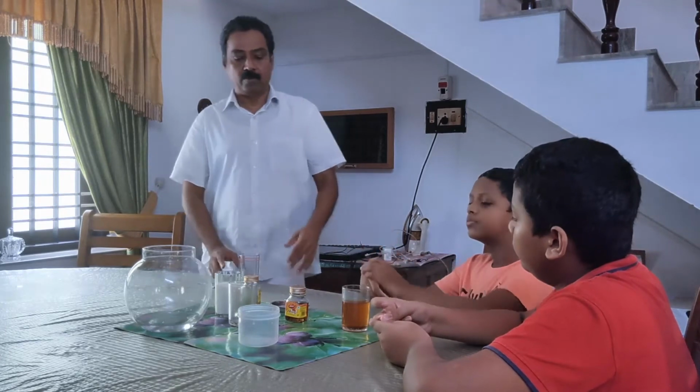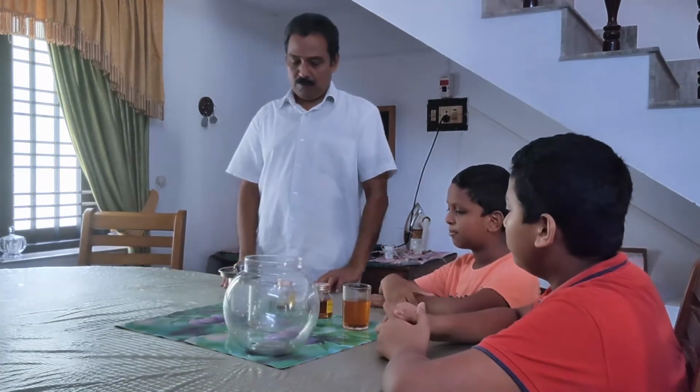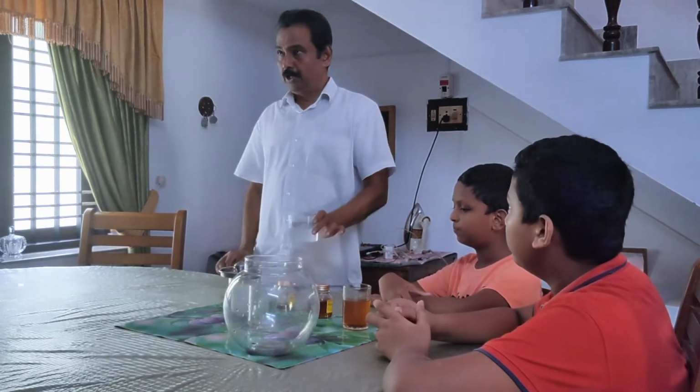Another point we are going to learn is the next property of the liquid, that is formation of droplets. All liquids show this property. And you know what is a droplet? When we are closing the water taps, for the last few seconds, some drops are coming from the tap.